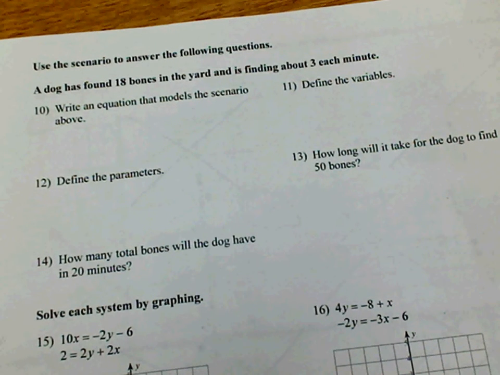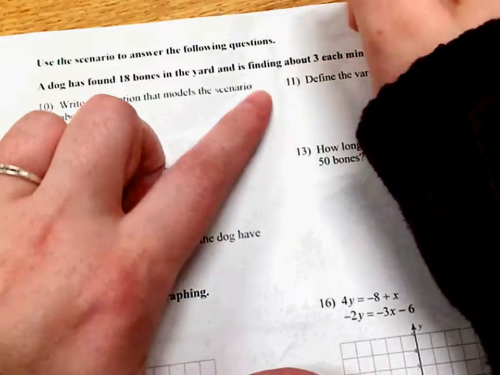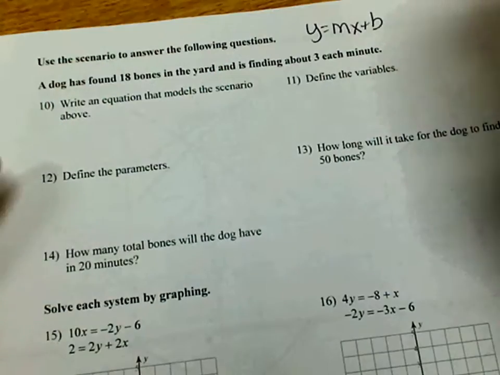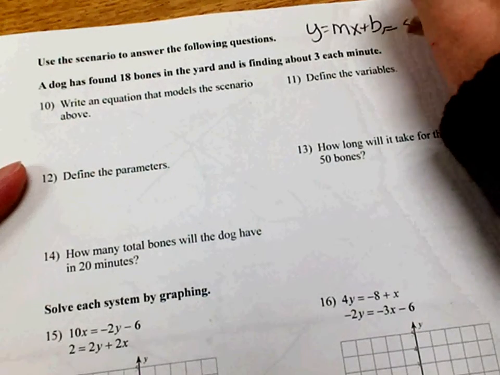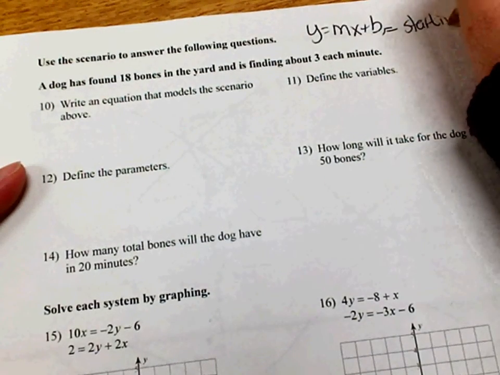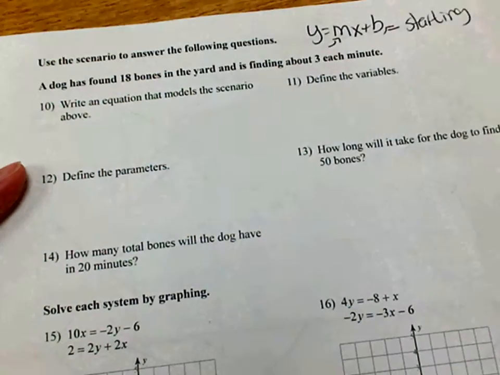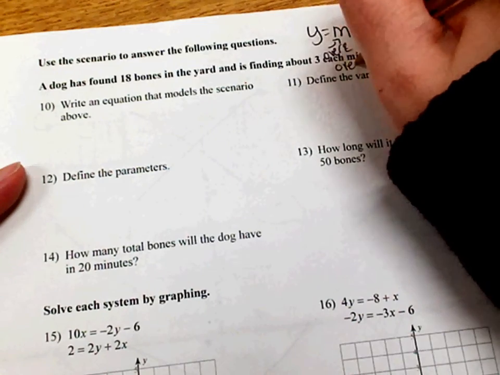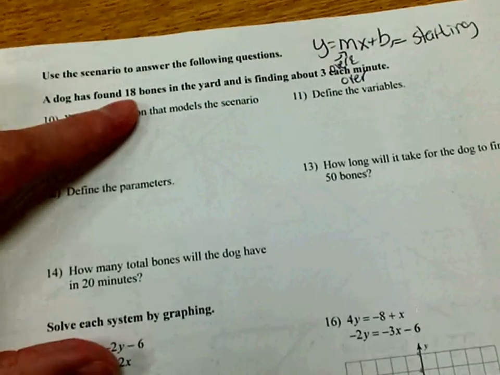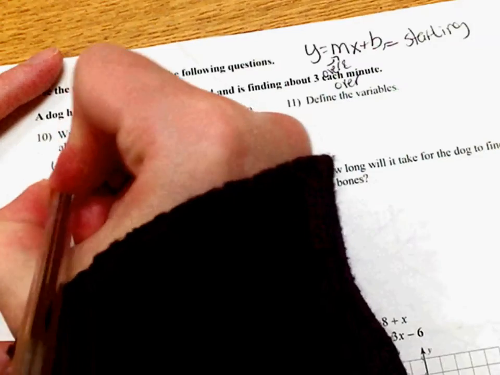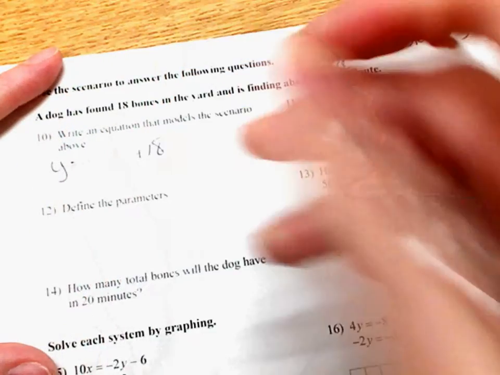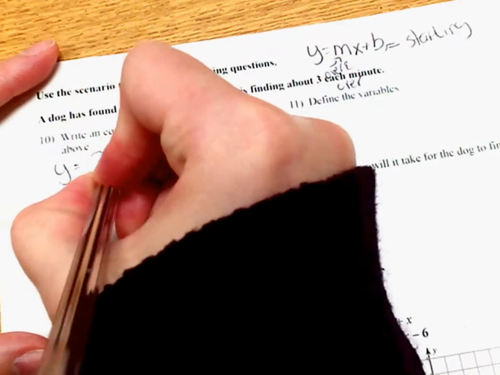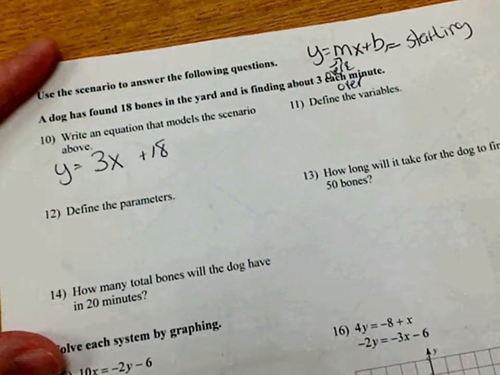So once again, we need to be using our y equals mx plus b. b is your y-intercept or your starting amount, and m is your slope, or what happens over and over. So he's already found 18, so that's where we're starting. So we're going to do plus 18 on the back, and the amount that he's finding over and over is 3. He's finding 3 each minute.